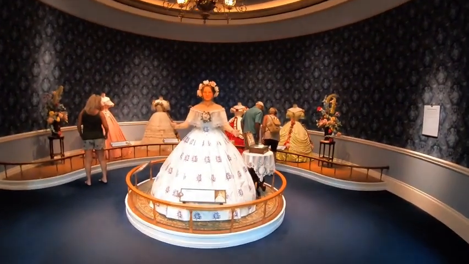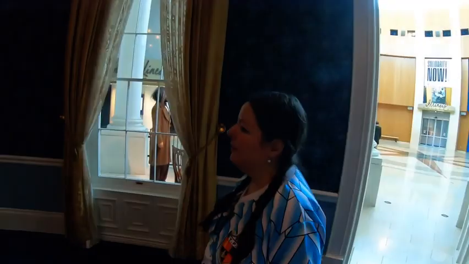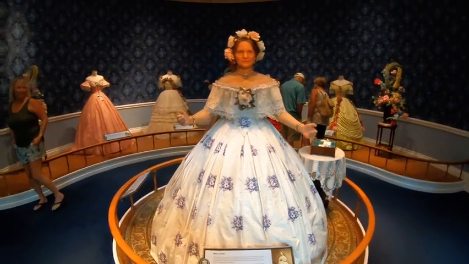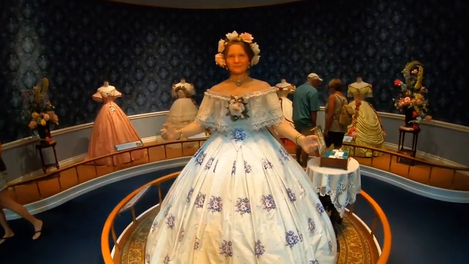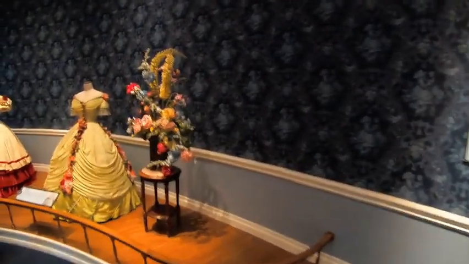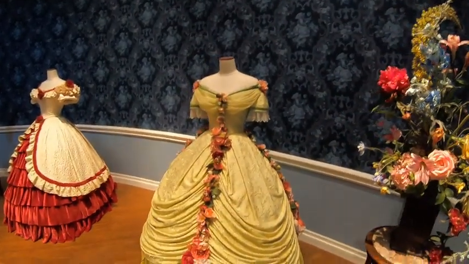All right, so when you go in, you have the dresses of Mary Todd Lincoln. So would you want to wear one of these every day? She looks petite. These are her actual dresses. Here's some of her other dresses of Mrs. Lincoln.